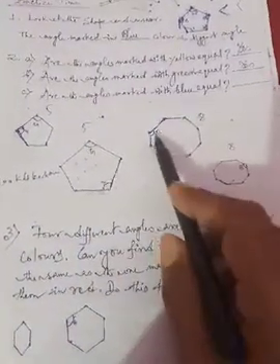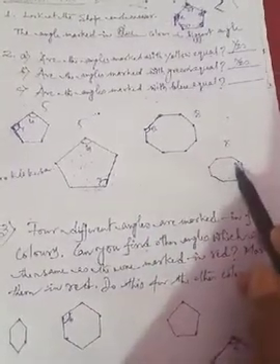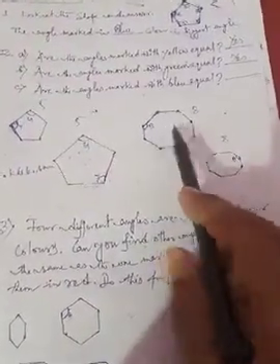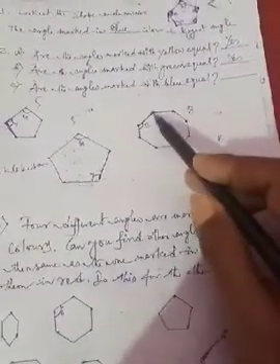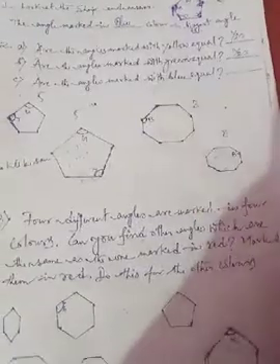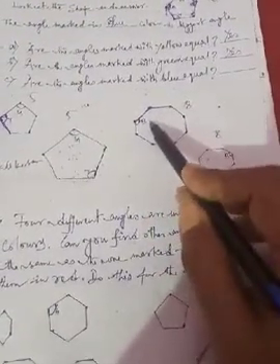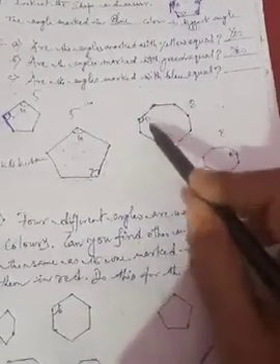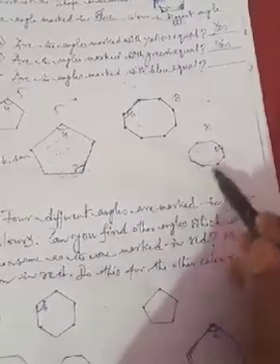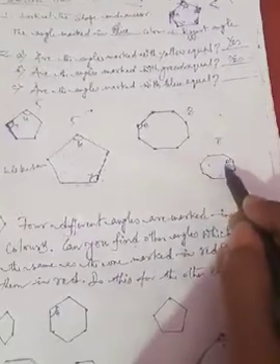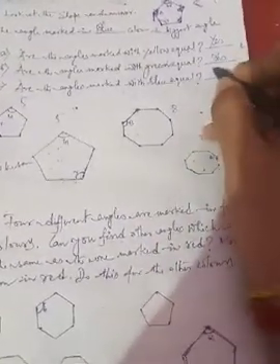Are the angles marked with blue equal? Here B is denoted by blue, B is denoted by blue. These two shapes look the same. In the bigger shape, if sides are equal, then all the angles will be equal. In the smaller diagram, if sides are equal, then all the angles are equal. So we can say that angle B and here angle B are also equal. So we can write that it is yes.